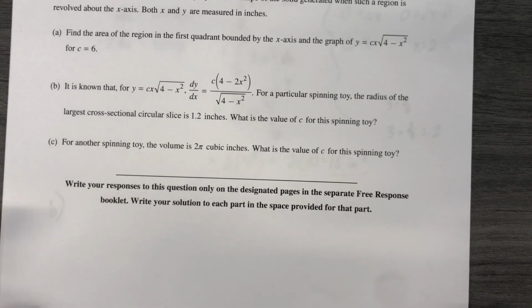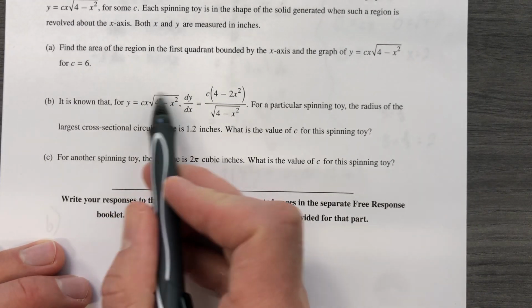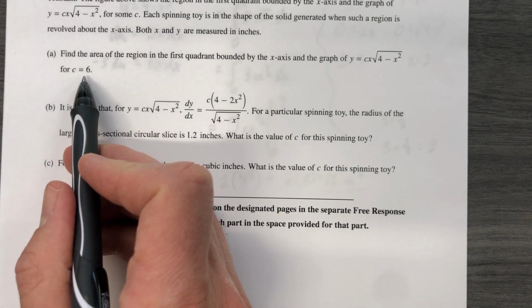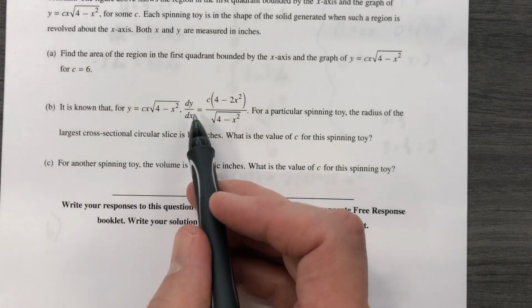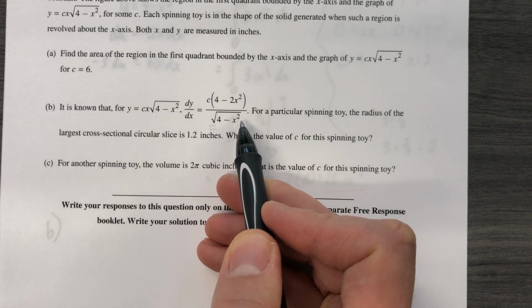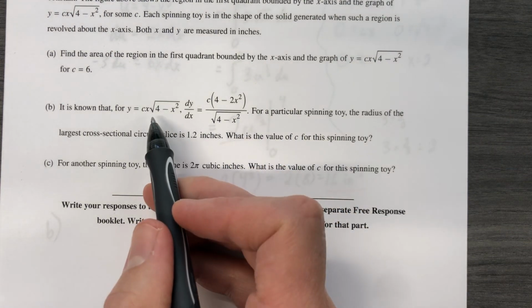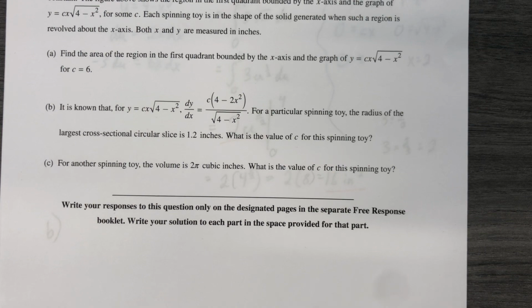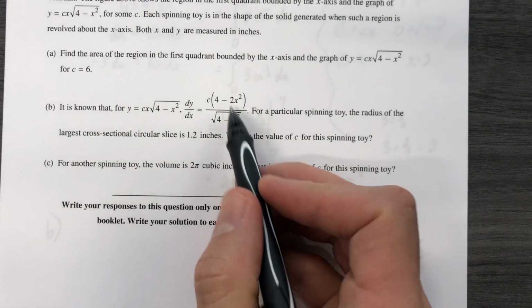Here goes. Part B. It is known that for this function, you already know that. Now, they're not telling you that c equals 6, all right? So let's just kind of ditch that. That was part A. The derivative is this. Sometimes, not this one, but sometimes they'll say, demonstrate that the derivative of this is this. That would be something fun we could do, not now, because they told it to you.